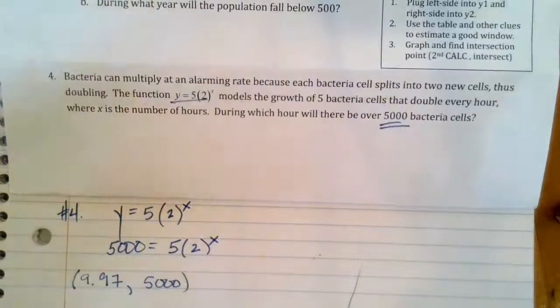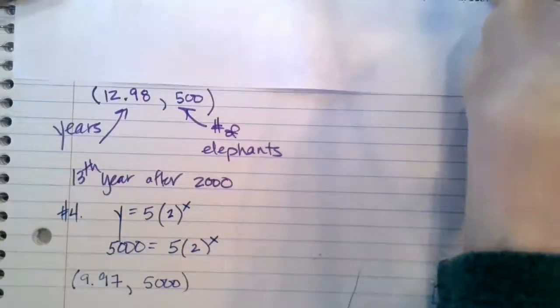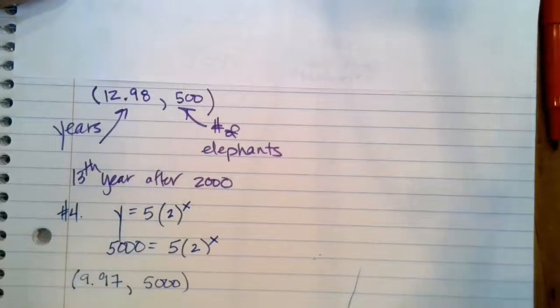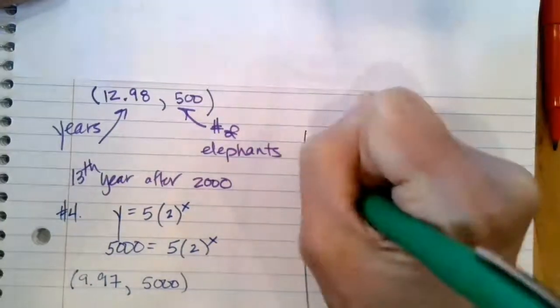All right, good job, everybody. So we have one more. What we're going to do is talk about this last problem, and then we'll go ahead and review what I need you to do for your exit tickets. We'll go ahead and make this one number 5 real fast.